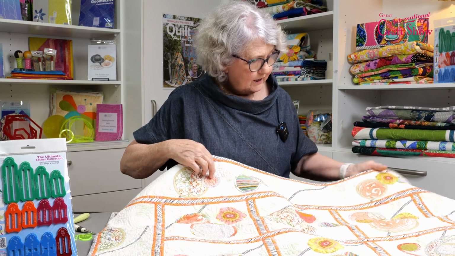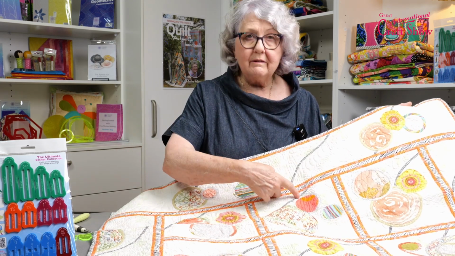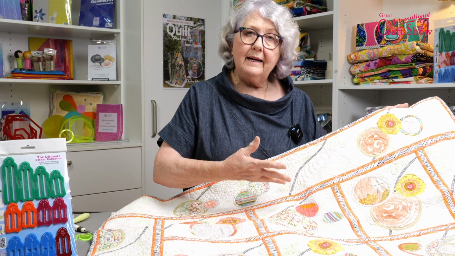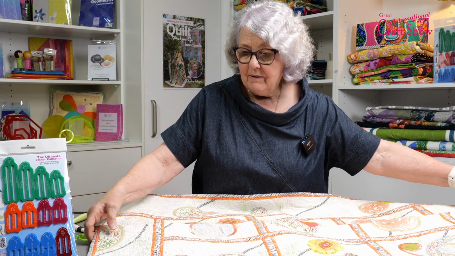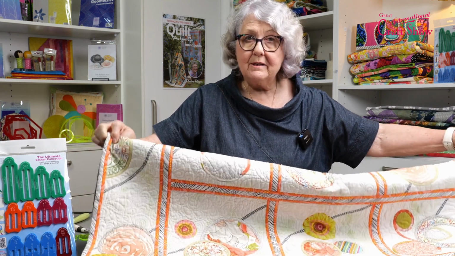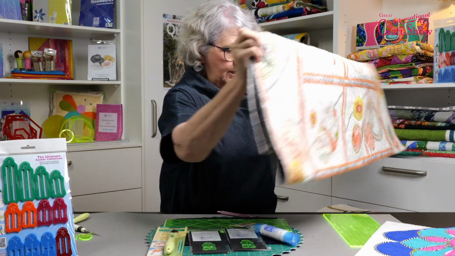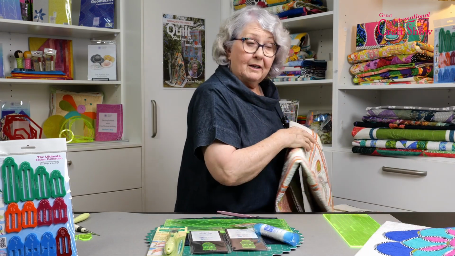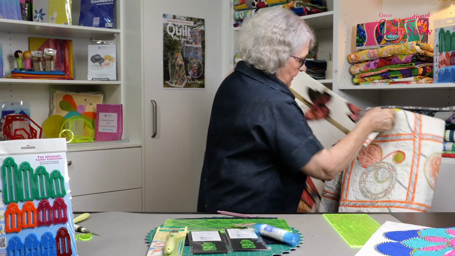So it was a continuation. And like here, it doesn't even match, but it still adds a nice flow to the quilt. So just some little simple hints and tips and ideas that might help you do something a little bit different with some of the things you're working on.